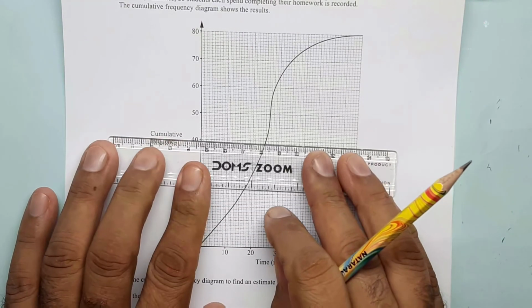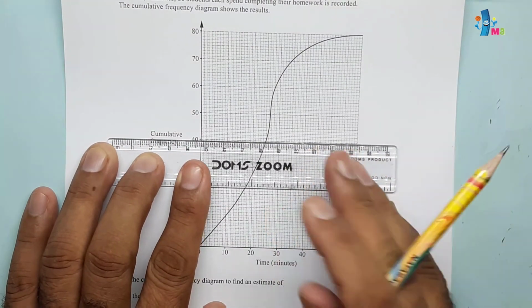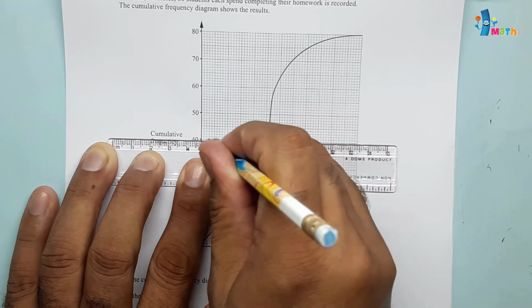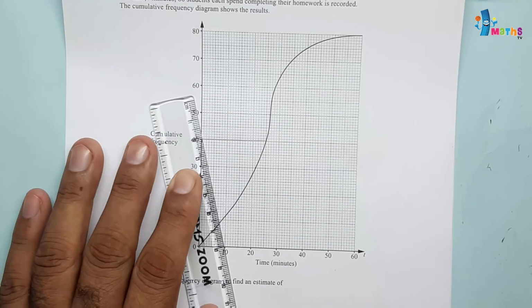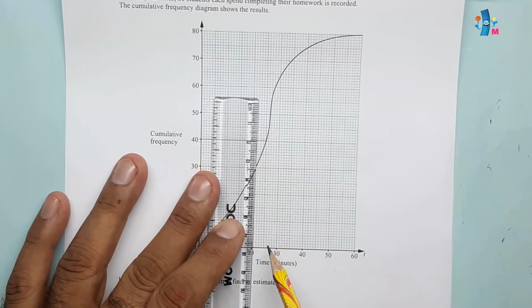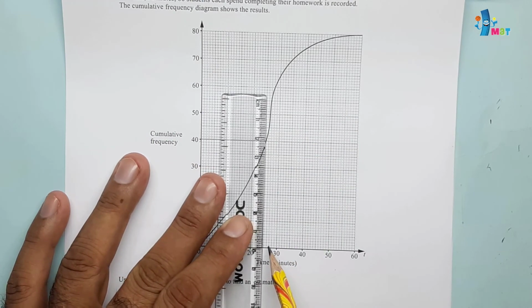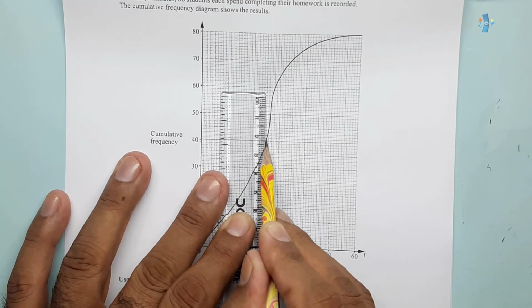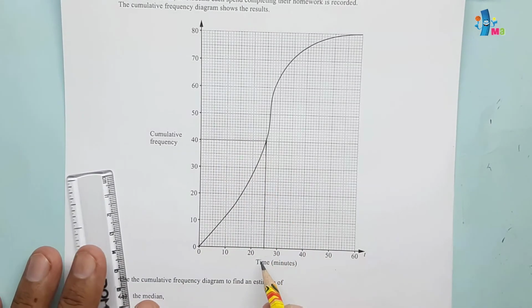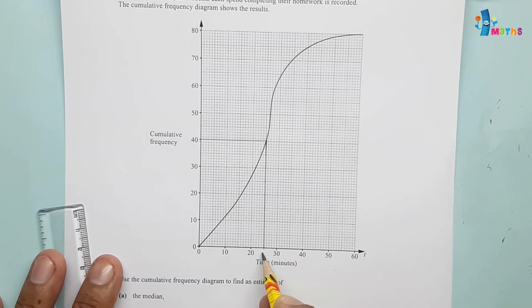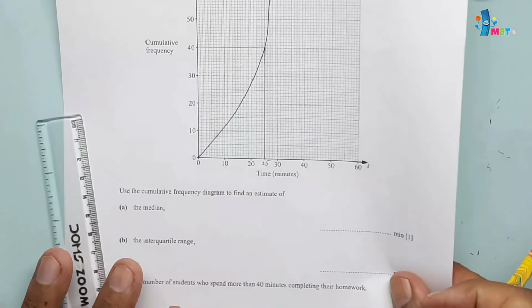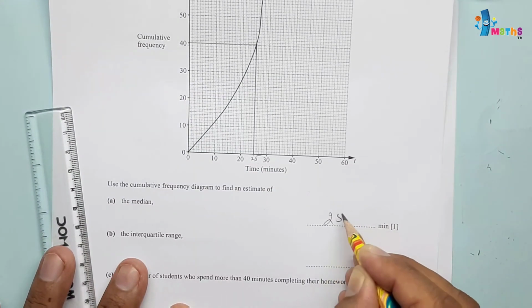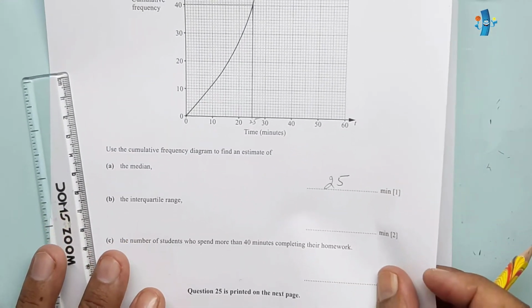So we'll be checking from here, we will be joining this, and after joining this one, we will be taking the reference and we can join with this. So this will be in the middle of 20 and 30, so it will be 25, and our answer will be over here as 25 minutes. Then the interquartile range.